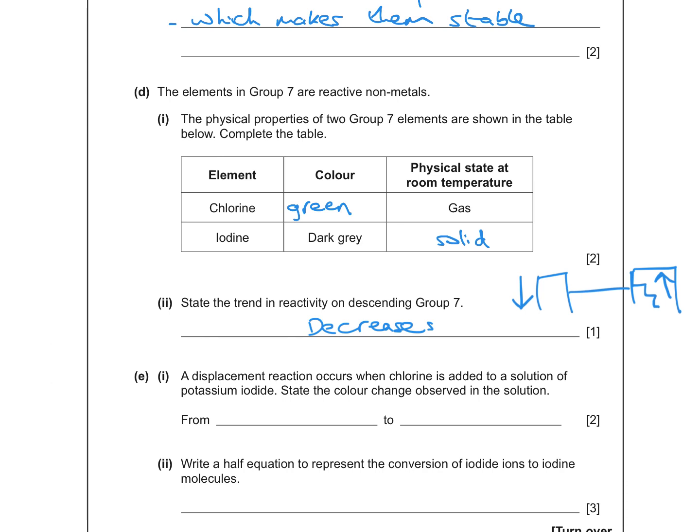So E part 1. You've got a displacement reaction for chlorine to potassium iodide. Well, chlorine is more reactive than iodine, so it displaces the iodine. Now, potassium iodide solution is colourless. And you should remember why it's colourless.